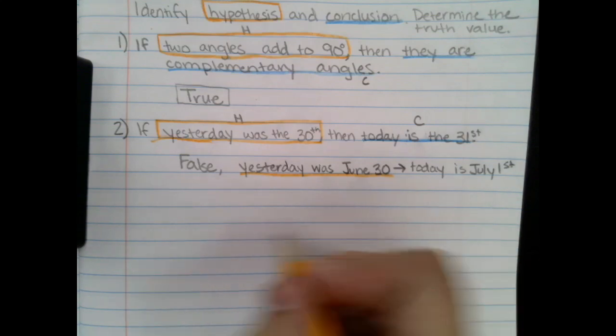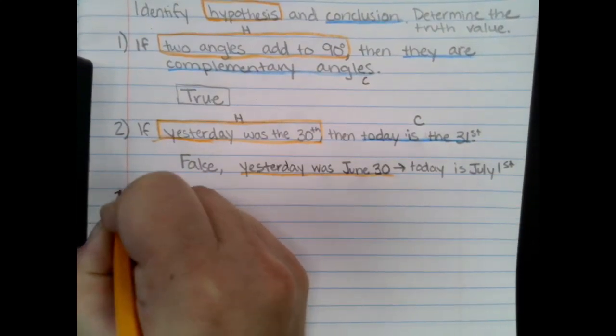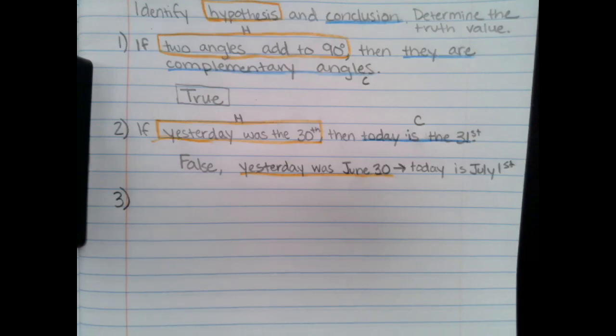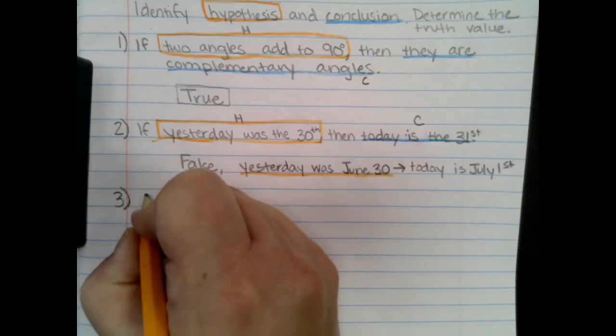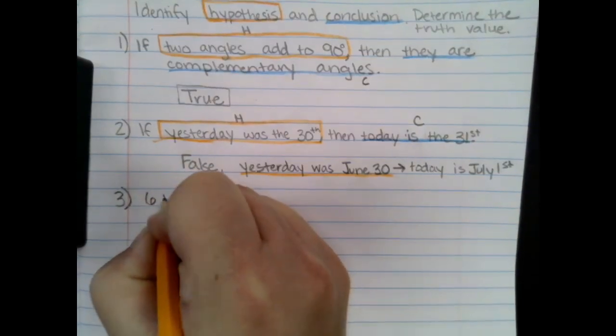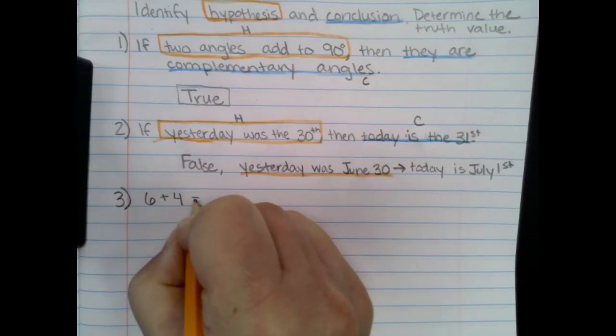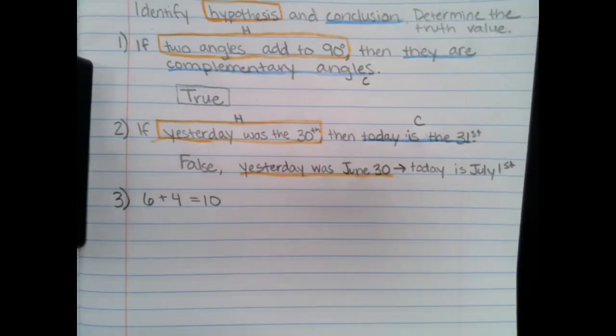Number 3. All right, 3 and 4, we're going to do these a little bit different. But these conditional statements don't always come in these if-then forms. They don't come nicely for us. Okay, so number 3, I have just this math statement. 6 plus 4 equals 10. So to start off with, let's write this in an if-then statement.